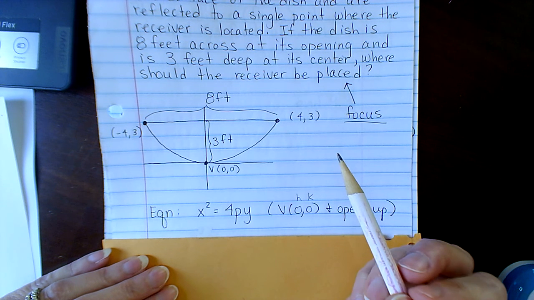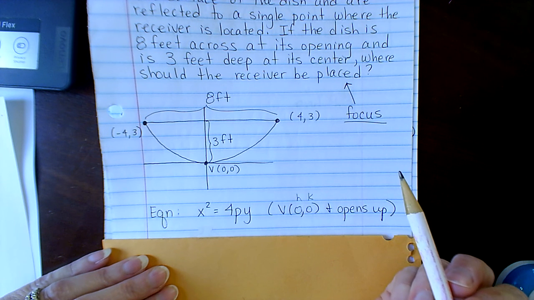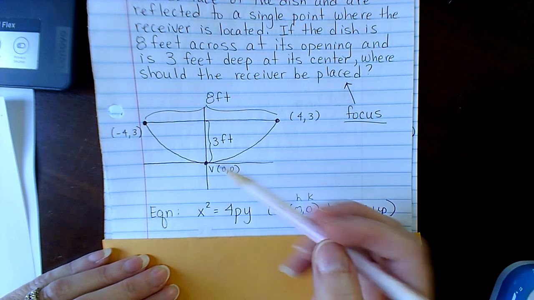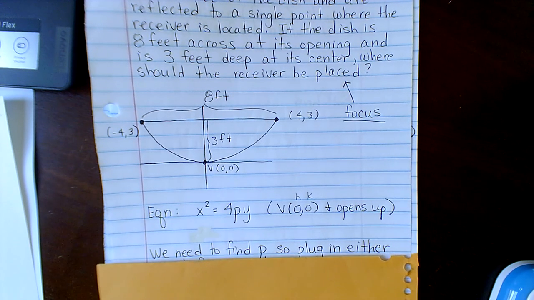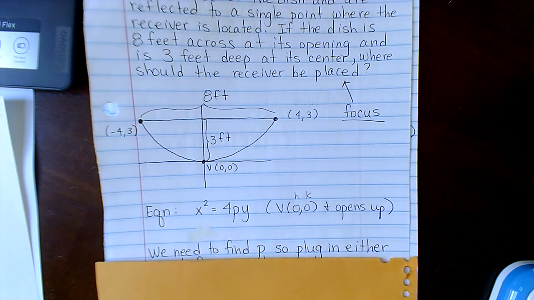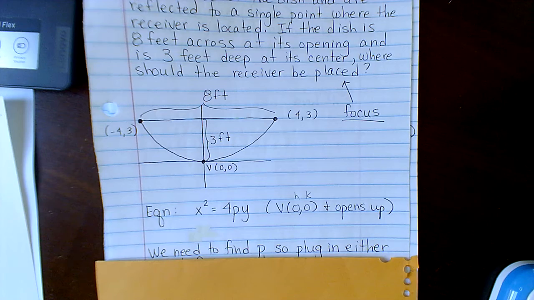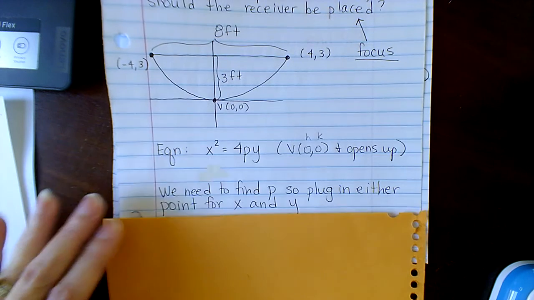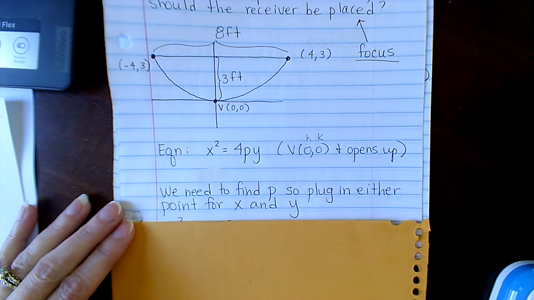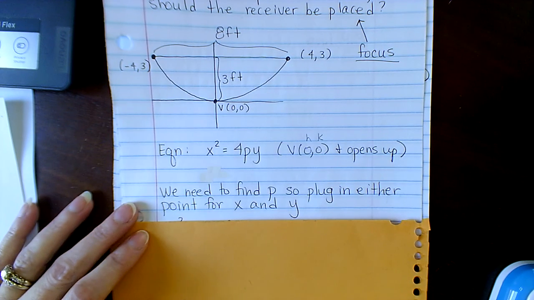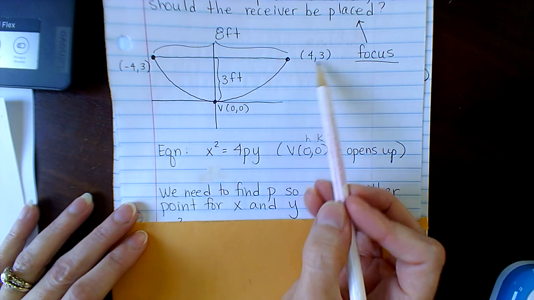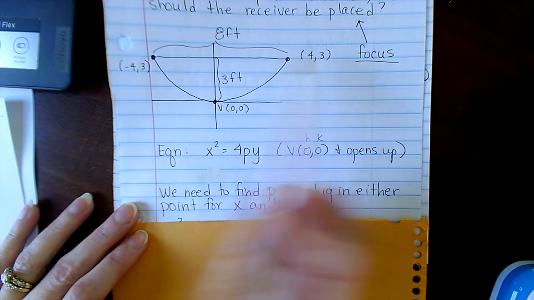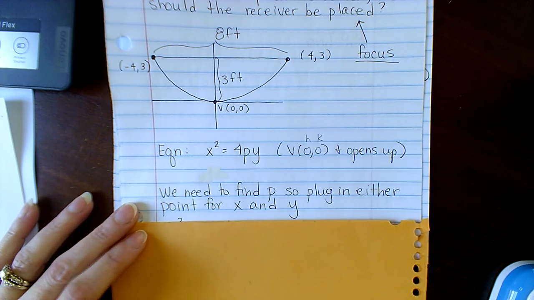My p-value, can you tell what the p-value is going to be? You might be like, oh, it's going to be 3. Well, we don't know what p is going to be because it's the distance from the vertex to the focus. If we knew what p was, we'd be done. So here's what we got to do. We got to find the value for p. So I'm just going to plug in something for x and y. That's where these points come in. I can plug in either one of these points and I'll get the same value of p.